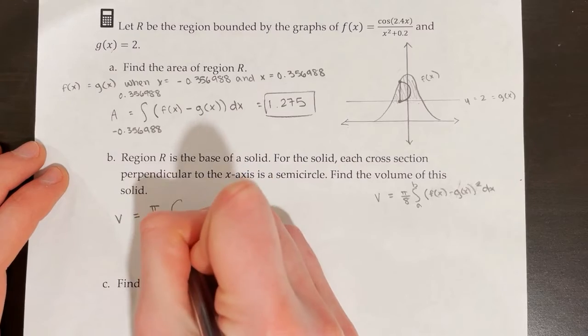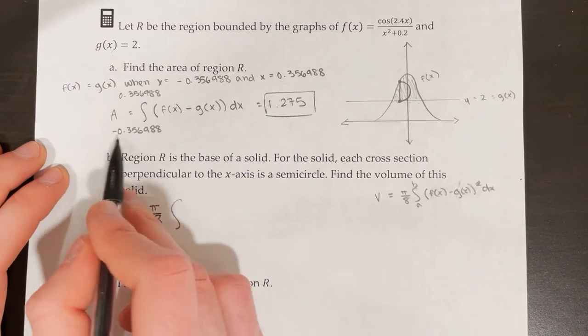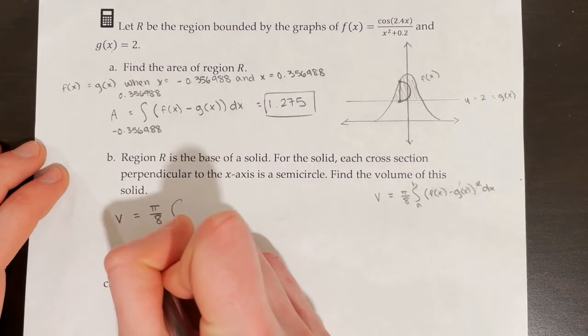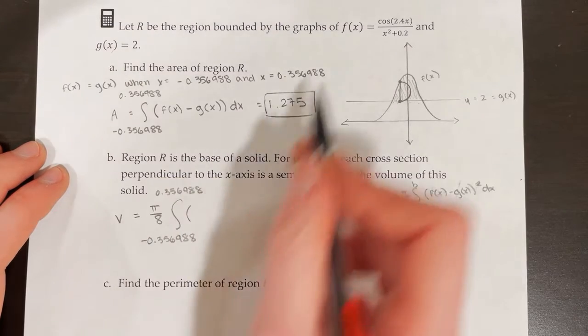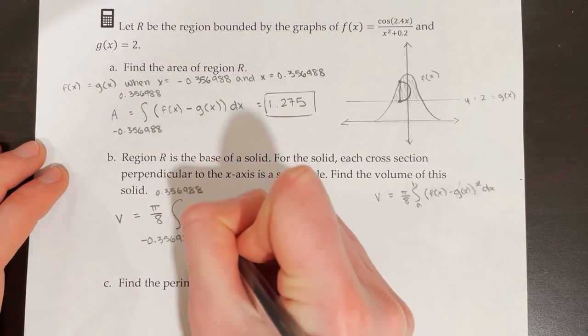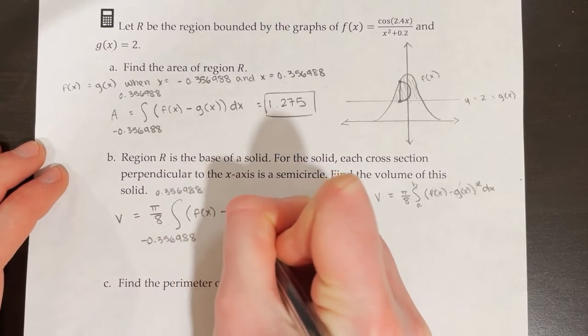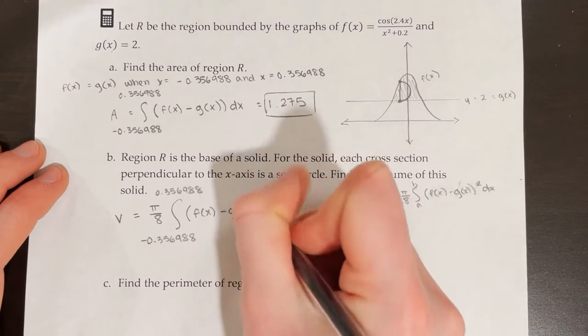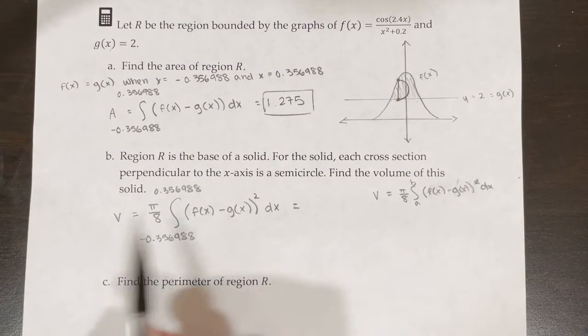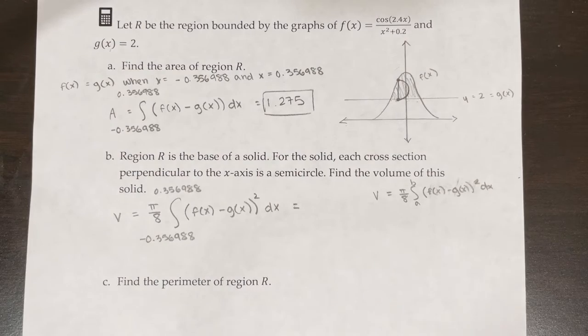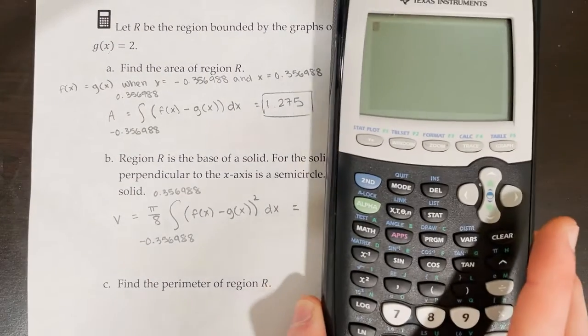So I've got my pi over 8, and then a to b, well, we're going to use these same a to b values over here. And then we're going to take f of x minus g of x, and again, we can leave it as f of x and g of x. We don't need to write out those full functions since they have defined them for us. We're going to square that and then stick a dx on the end. Again, I'm going through this step kind of quickly, so if you want to review, I have a separate video on this topic. Then I will plug this into my calculator.